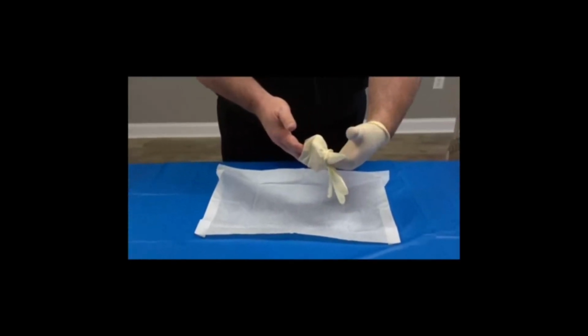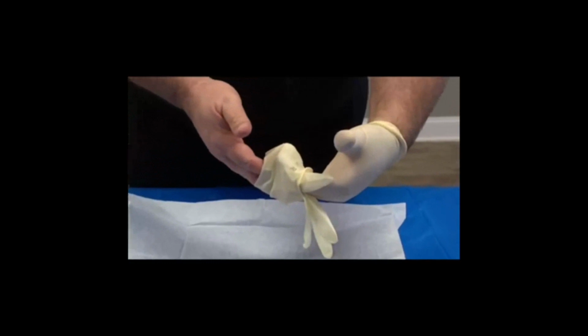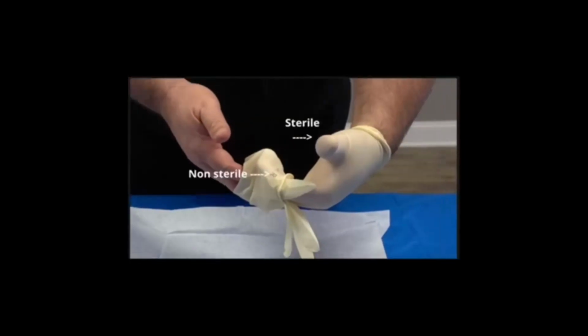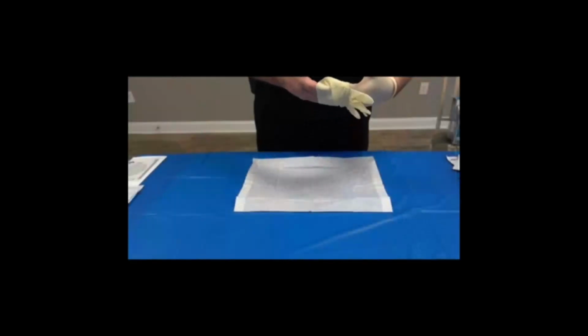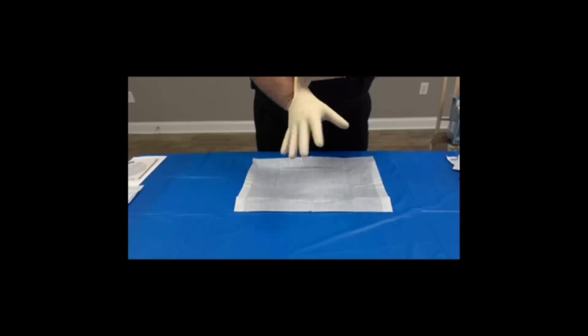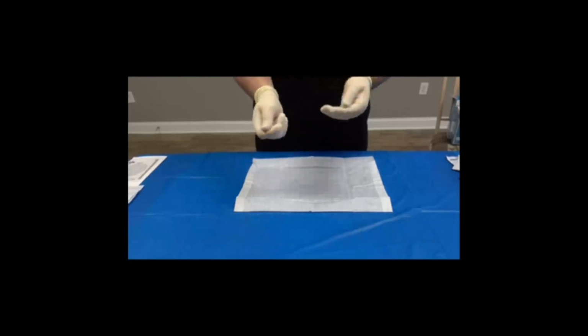Now, as we're doing this part of the donning, we want to make sure that we do not let our sterile thumb come in contact with the non-sterile surface of our other glove. So here we have successfully donned our sterile gloves. Now it's time to remove them.